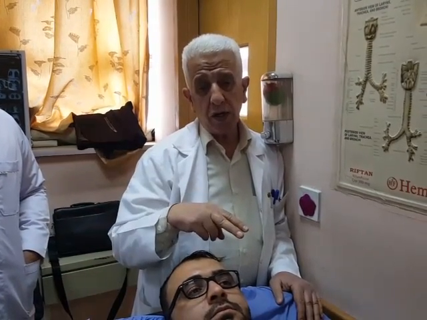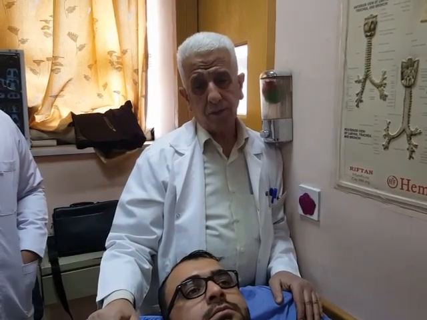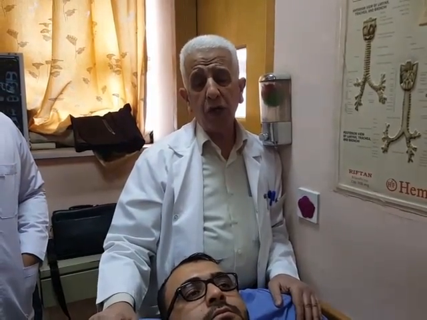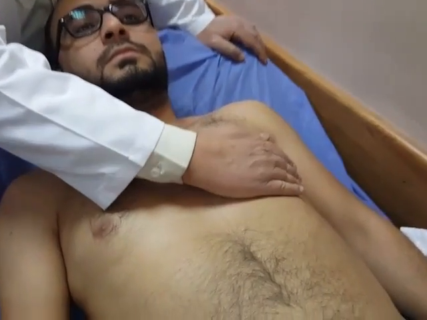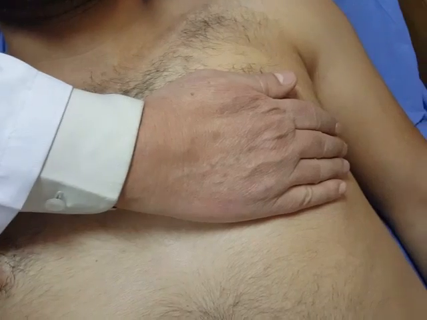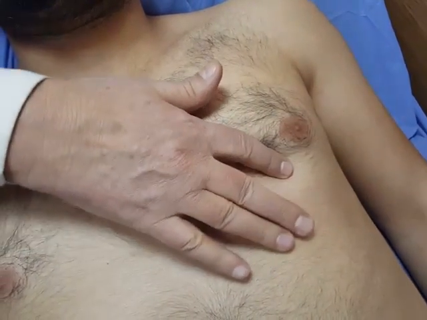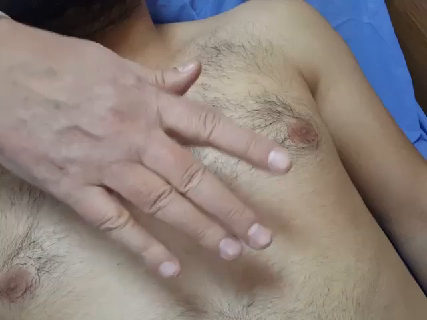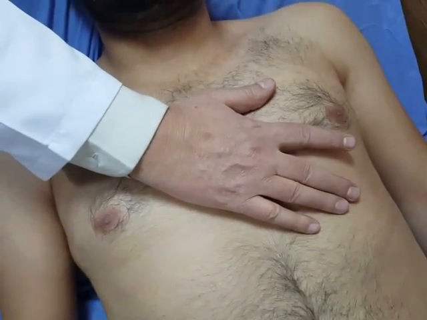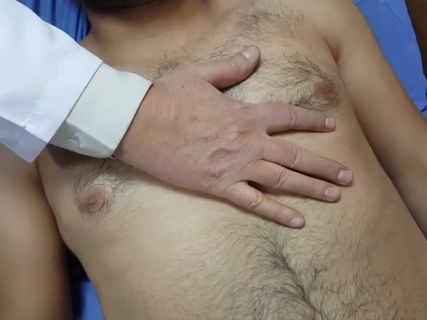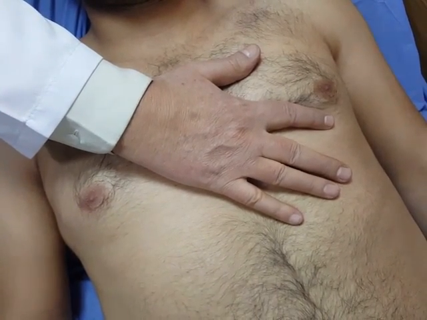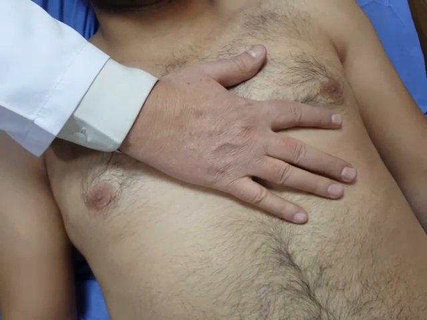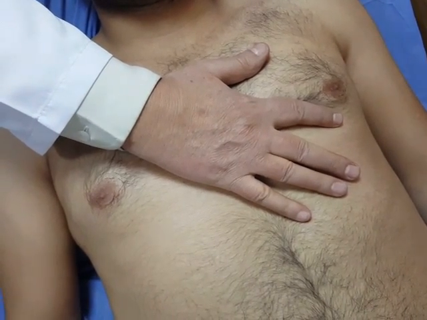Palpation is composed of 6 points, 3 in the chest and 3 outside the chest. The 3 in the chest: first is the palpation of the apex beat. This is the area of the apex beat. We put our hand in this shape. Yes, there is a slight pulsation here. It is normal. When we feel the pulsation of the apex beat, we put our finger on top of the pulsation.